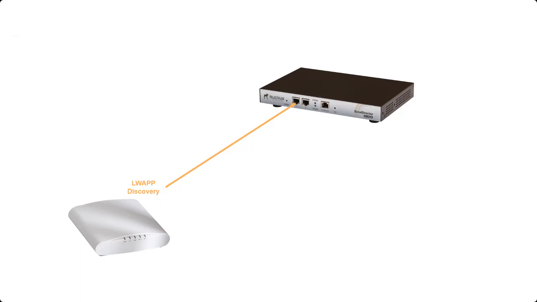Now, this just happens naturally. We don't need to make any special provision for the access points. As soon as they power on, they will discover the ZoneDirector and register. So this is the simplest and easiest way to get your access points connected to a ZoneDirector.